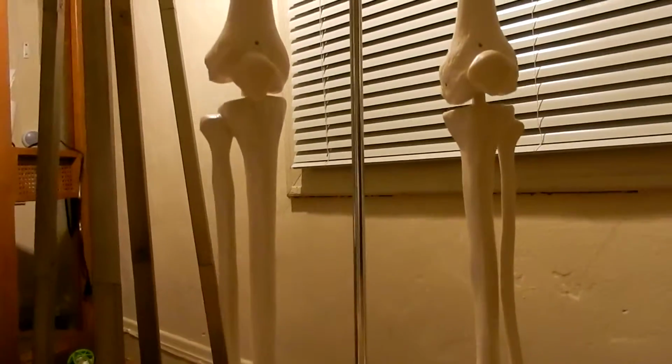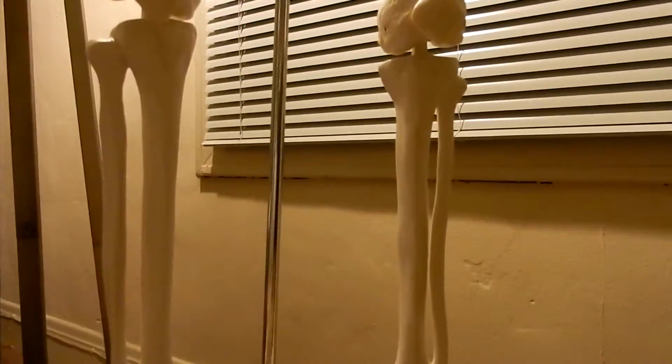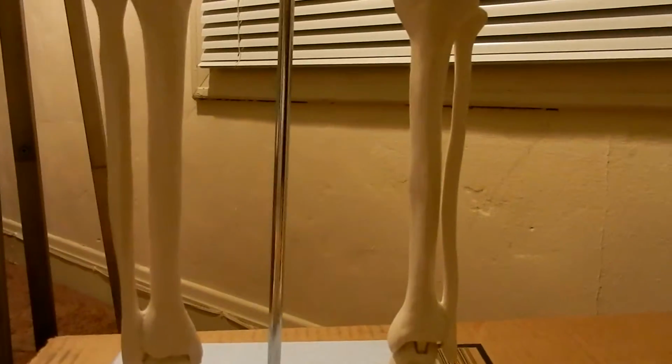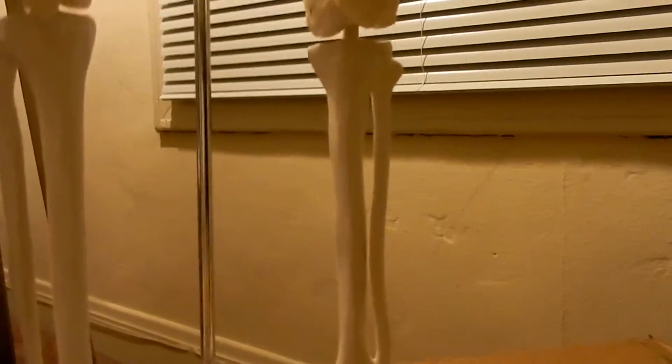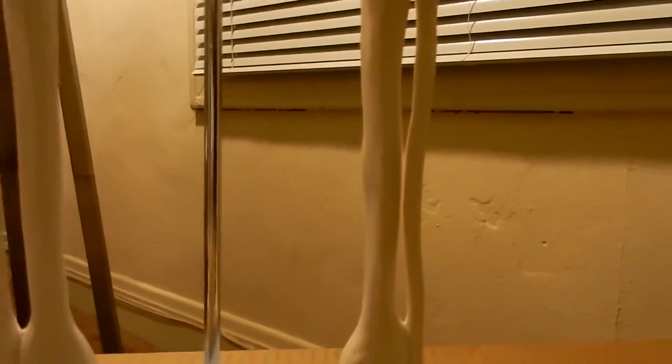Next, we will go to the tarsus. And for the tarsus, we're going to look at the talus, which is this bone here.